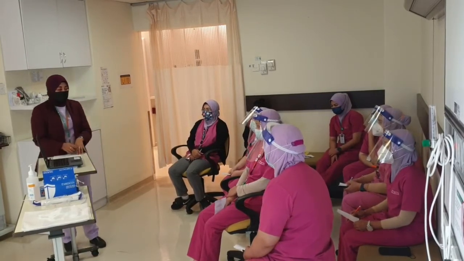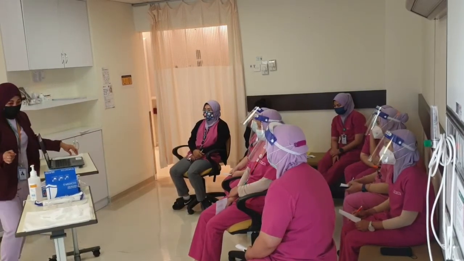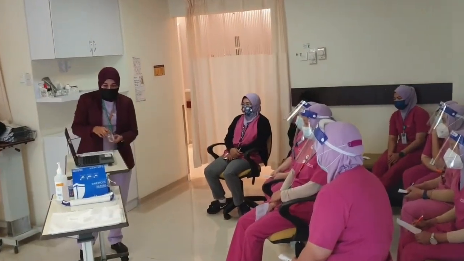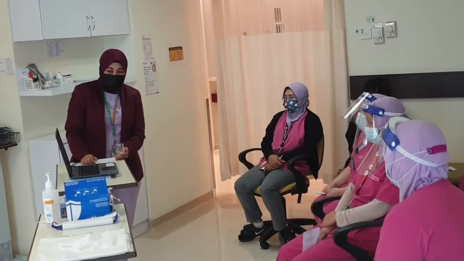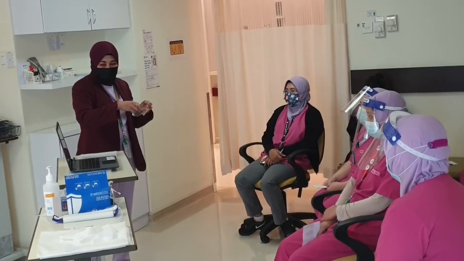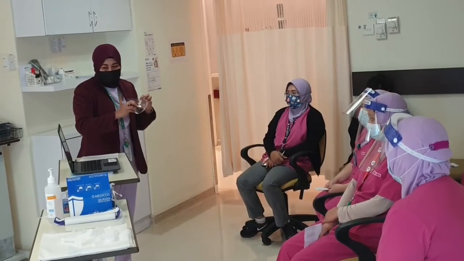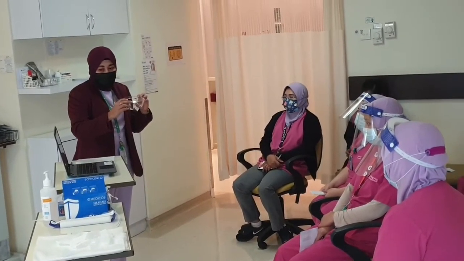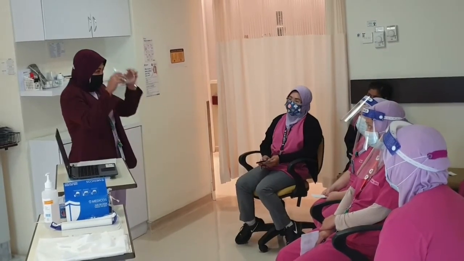Now going to goggles. Goggles are fitted eye protection that completely covers the eye sockets and the facial area immediately surrounding the eyes, and provides protection from impact, dust and splash. Okay.